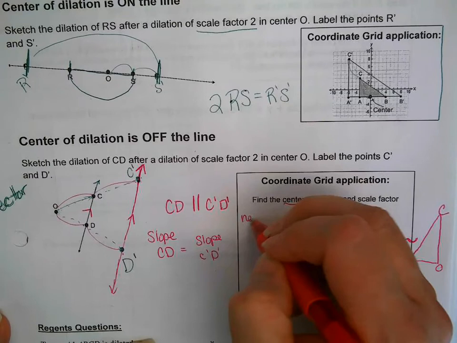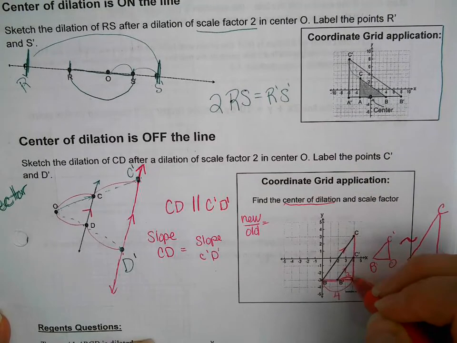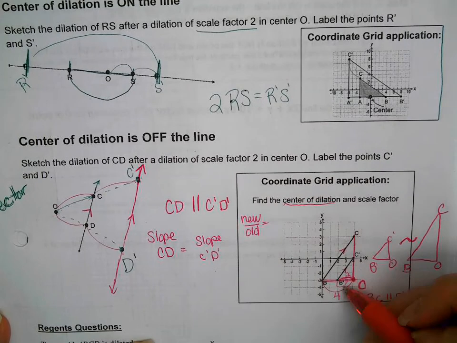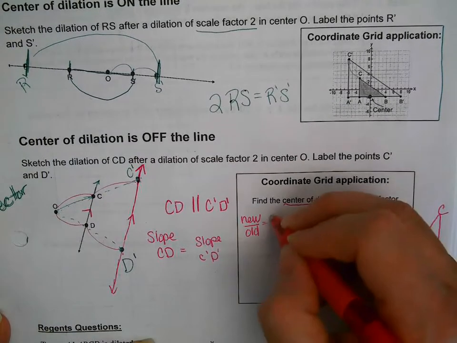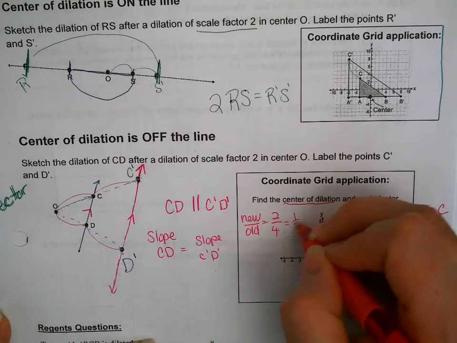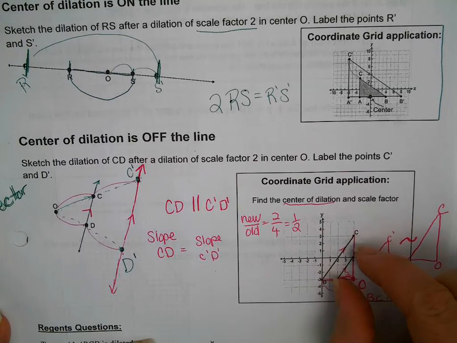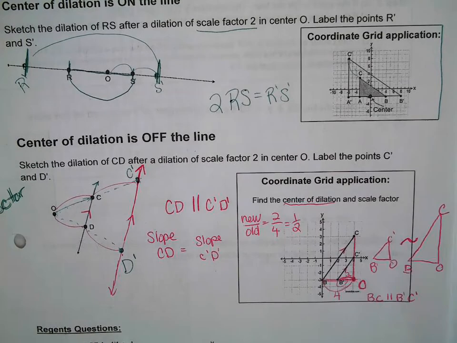So remember, we have new over old. Side of the new is to B prime, because that's your image, that's your new piece, is 2. The old measurement was 4 units away. So we can conclude that BC got half its measure as it dilated, as it snuck in.